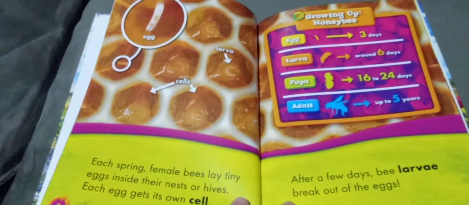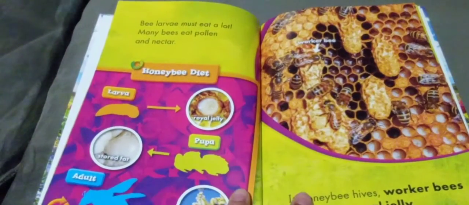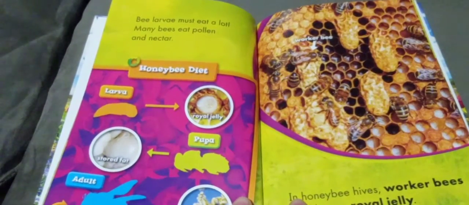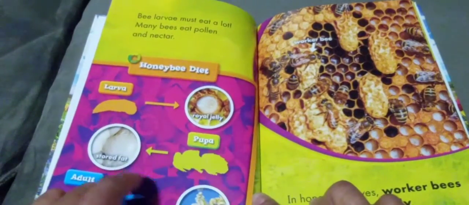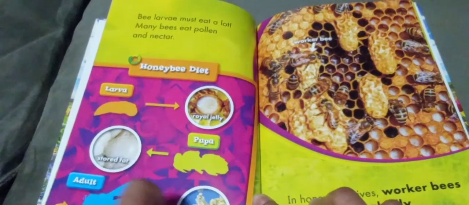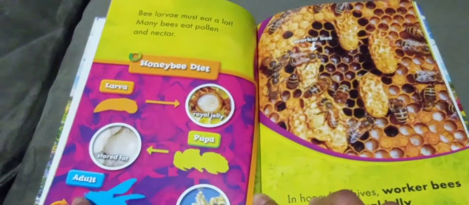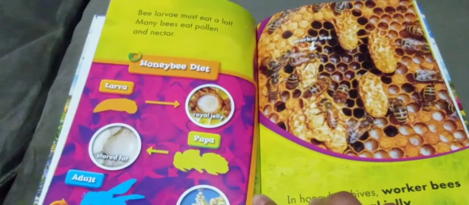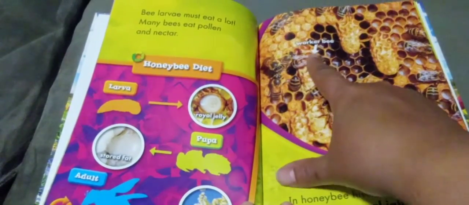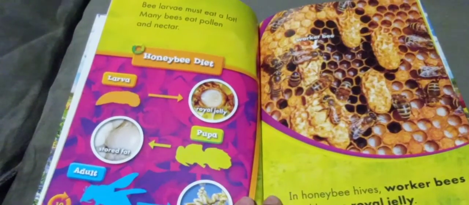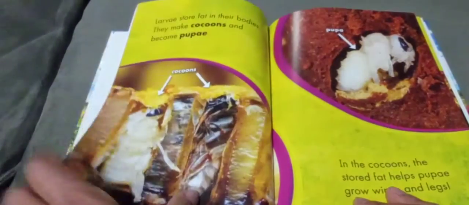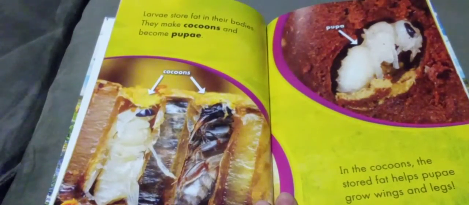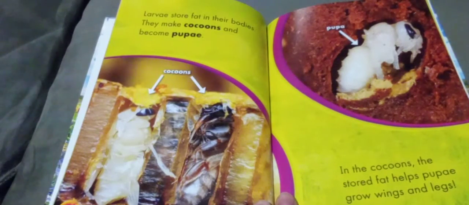After a few days, bee larvae break out of the eggs. Bee larvae must eat a lot. Many bees eat pollen and nectar. So the honeybee diet will be: the larva, royal jelly; store fat, the pupa; and as an adult, you know what they get? Pollen and nectar. And this one is a worker bee. In honeybee hives, worker bees feed larvae royal jelly. Larvae store fat in their bodies. They make cocoons and become pupae.